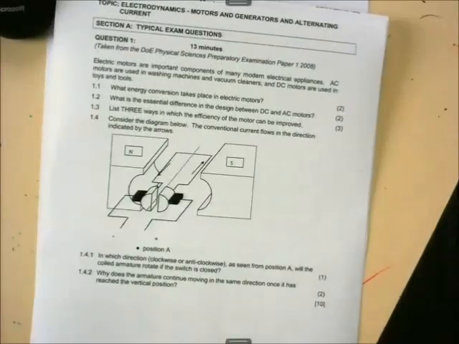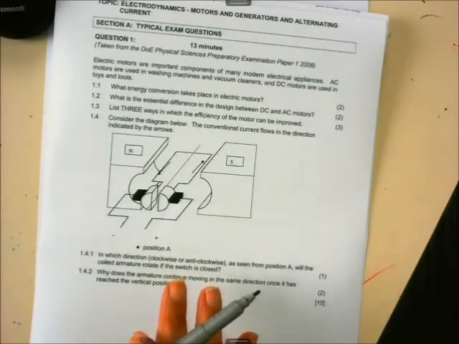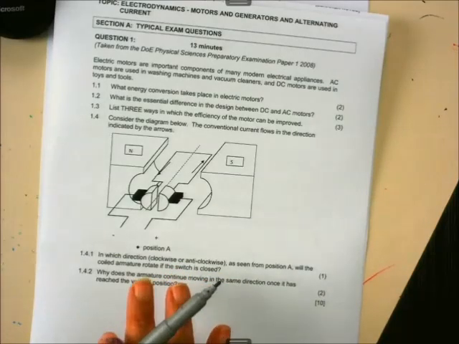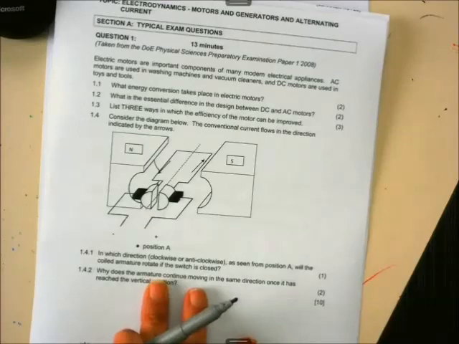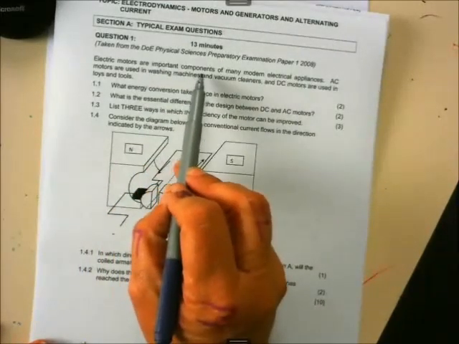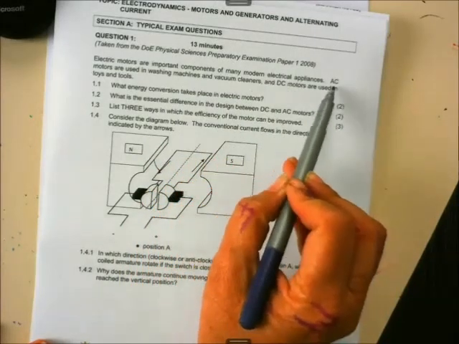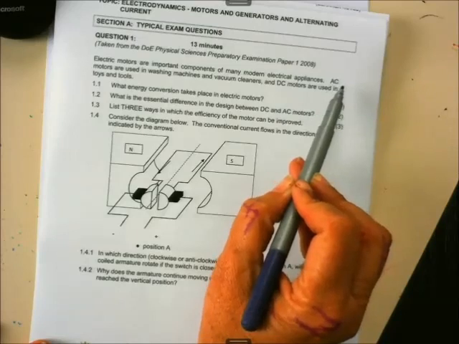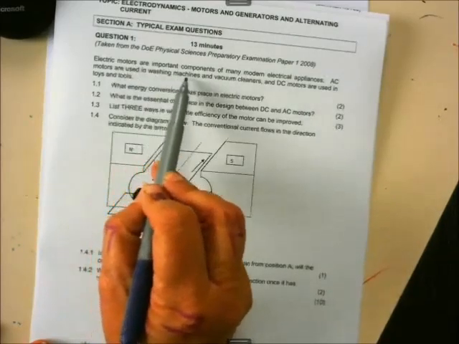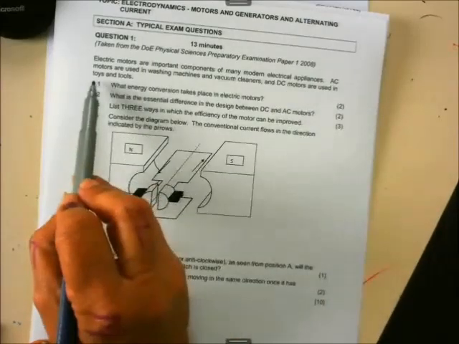I've brought a few questions along. The first question says we have an electric motor, and electric motors are very important components of many modern electrical appliances. AC motors, AC meaning alternating current, are used in washing machines and vacuum cleaners, while DC motors are used in toys and tools.